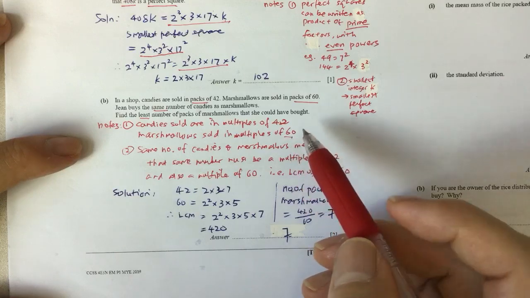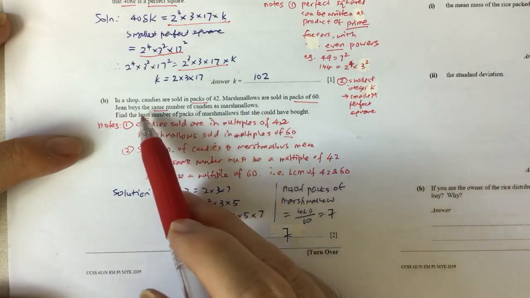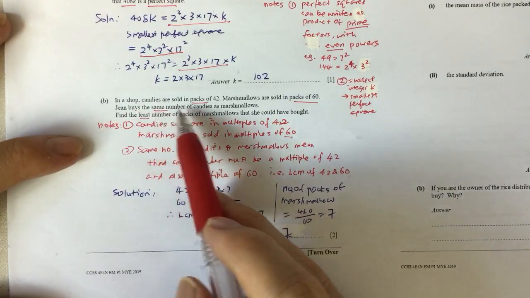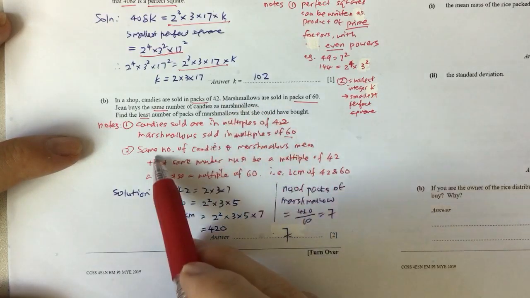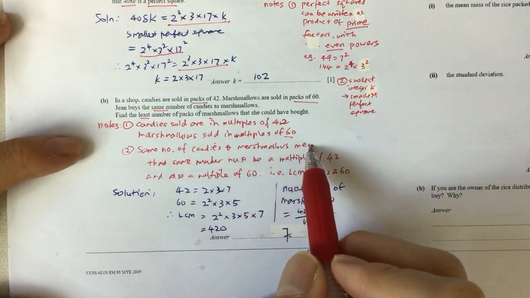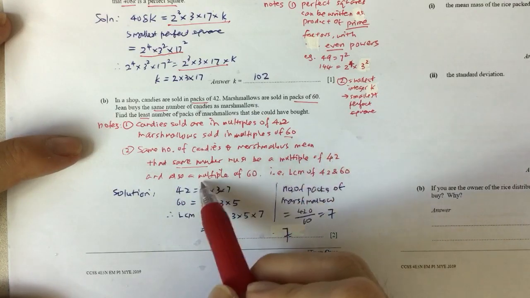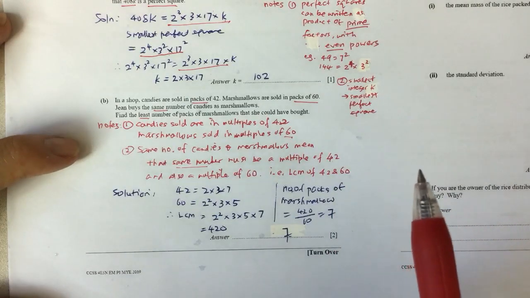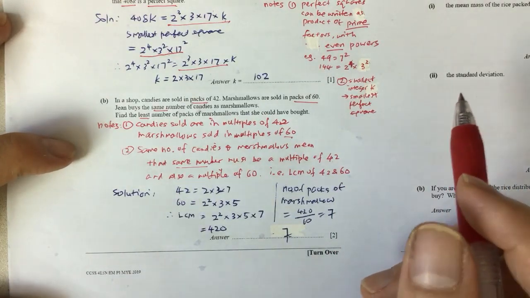Then we are supposed to find the least number of packs if you buy the same number. That means the number of candies and the number of marshmallows are exactly the same. This number must be a multiple of 42, and it is also a multiple of 60. So we are looking for the LCM of 42 and 60.